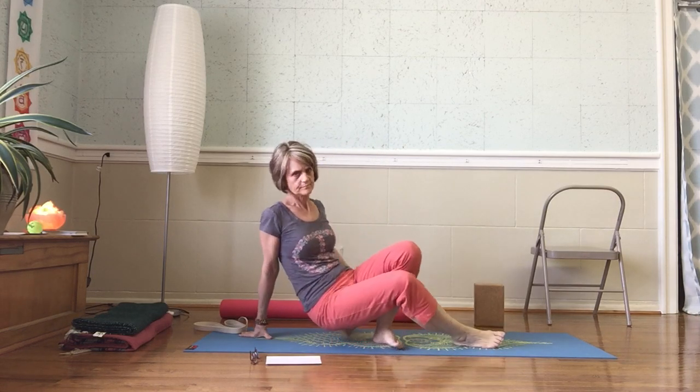And then let's move with ankle roll. So let's go in one direction 3 times, and then 3 times in the opposite direction. And then we'll look at this again when we are in Supta Padangusthasana, big toe pose 1. So I want you to come down onto your mat.